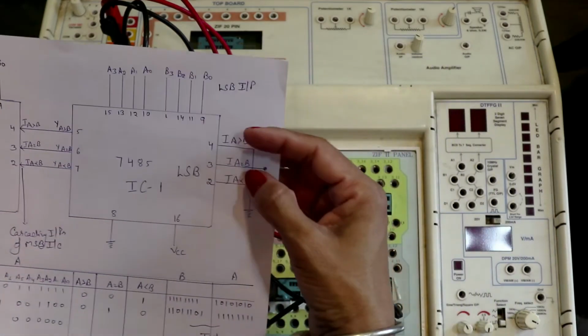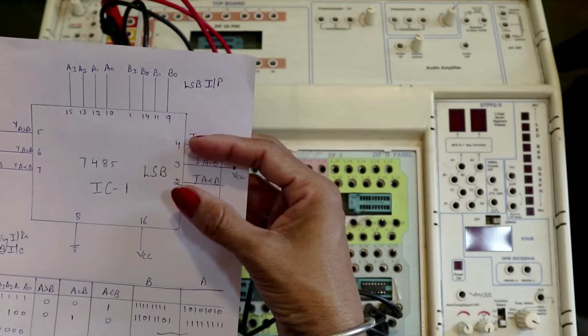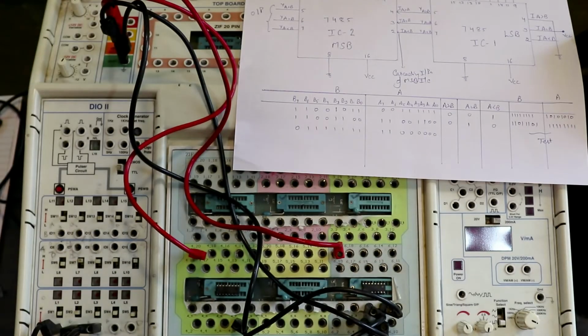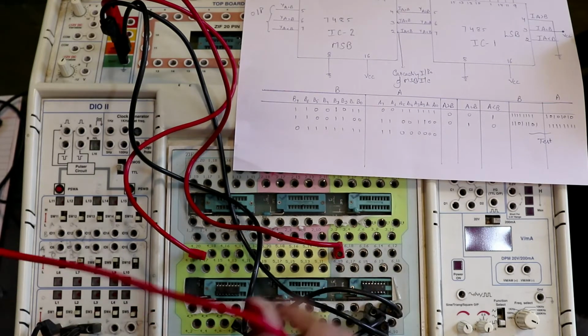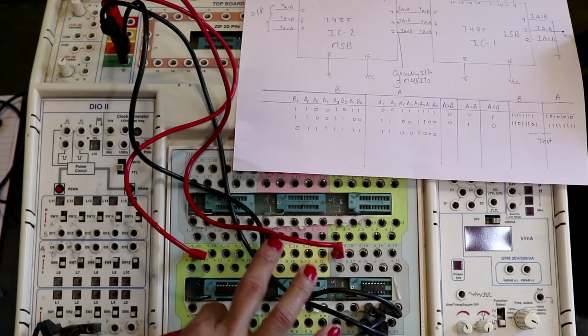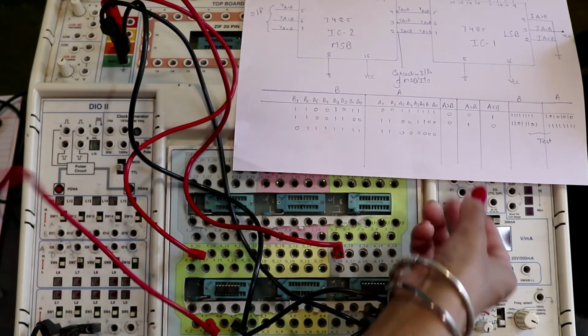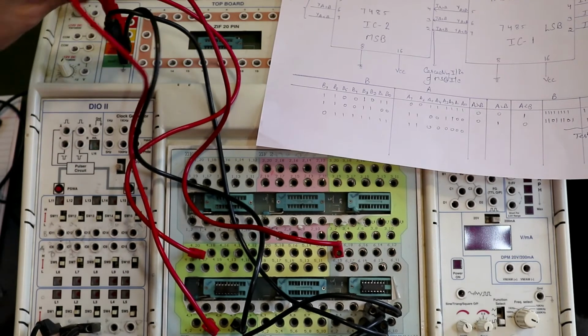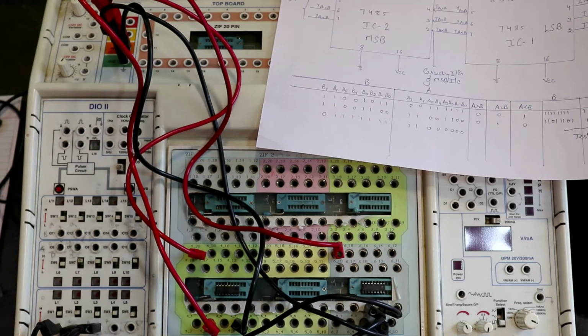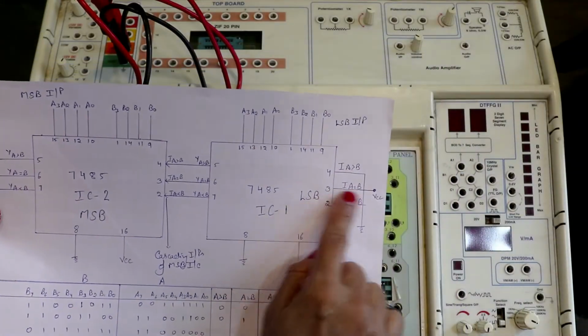Now we go for the first IC's cascading input connections. We need to join the first one to pin number 4. Where is pin number 4? 1, 2, 3, 4. This is pin number 4, and it needs to be connected to ground. So I join it to ground. Next, pin number 3 to VCC.